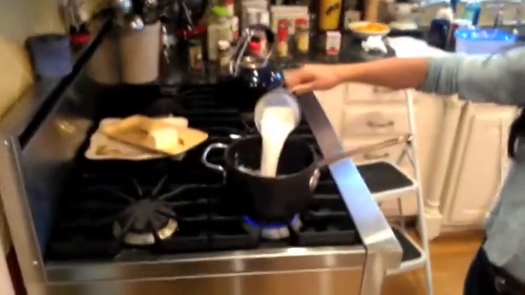A pan that we're going to heat the milk and the butter, the other cube of butter, up in. Haley's pouring in the milk.